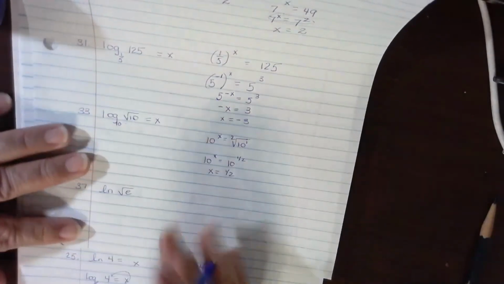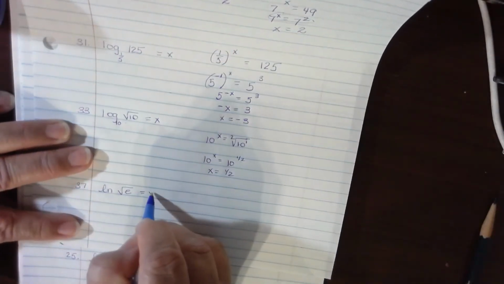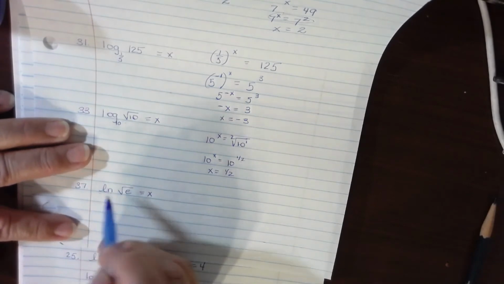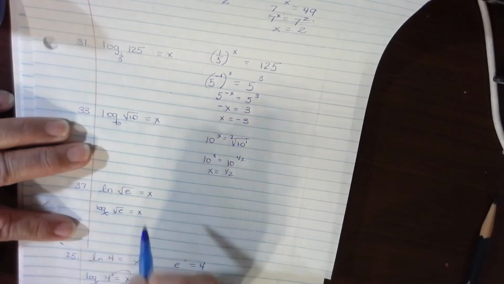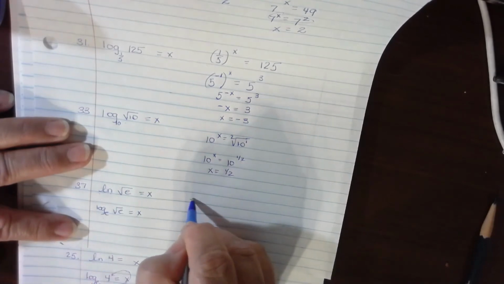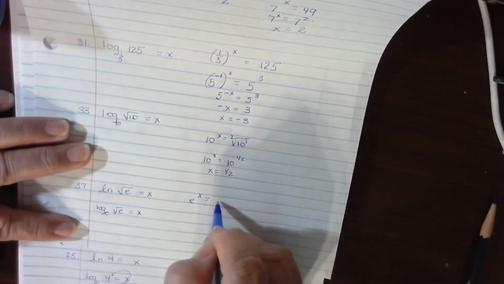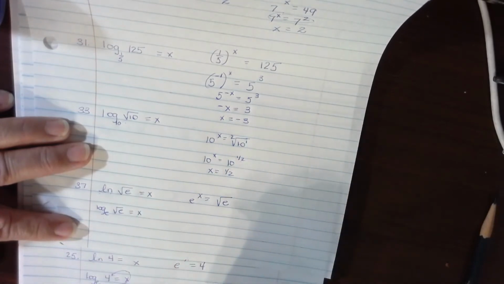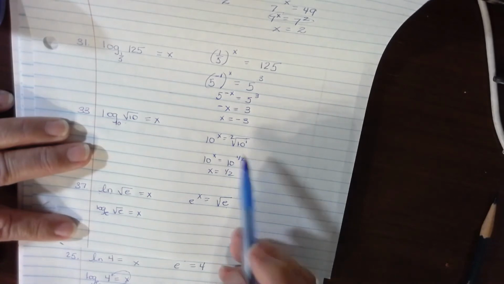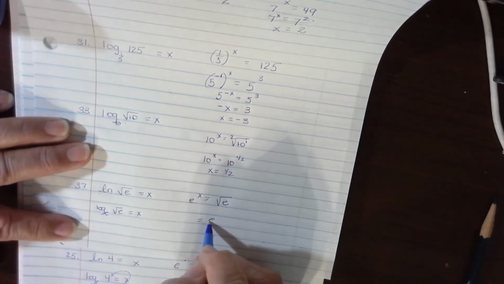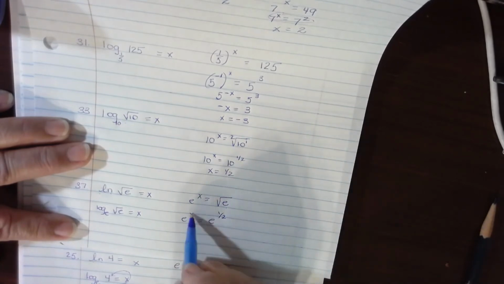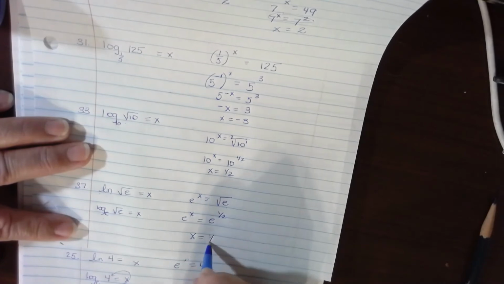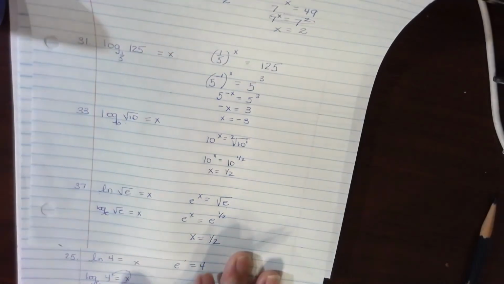All right, number 37. I'll make it equal to x. Ln, remember that's log base e. So this says e to the x equals the square root of e. By the same reasoning that we just used right here, the square root of e is e to the 1/2 power. Therefore, x equals 1/2. Okay.